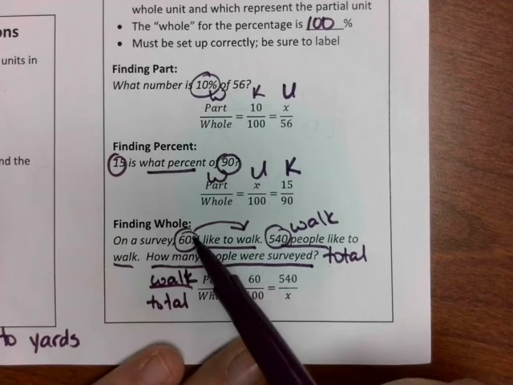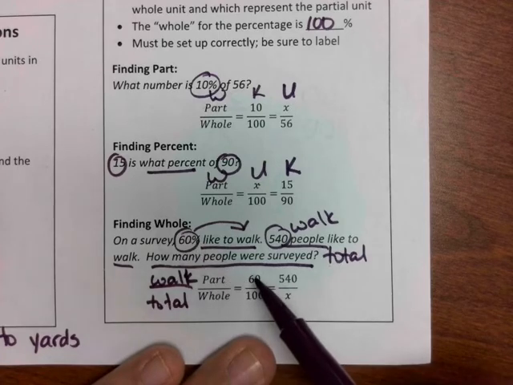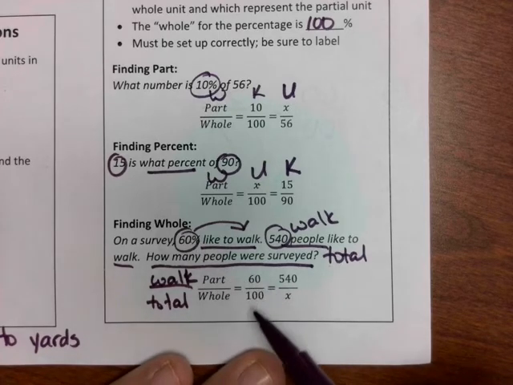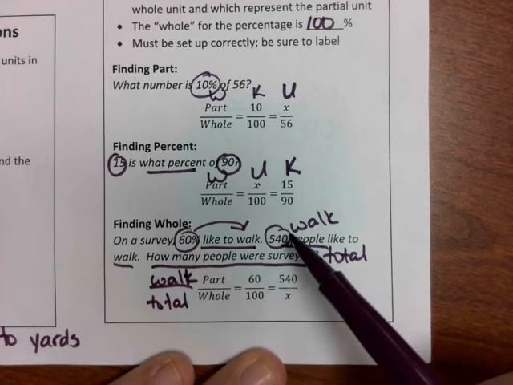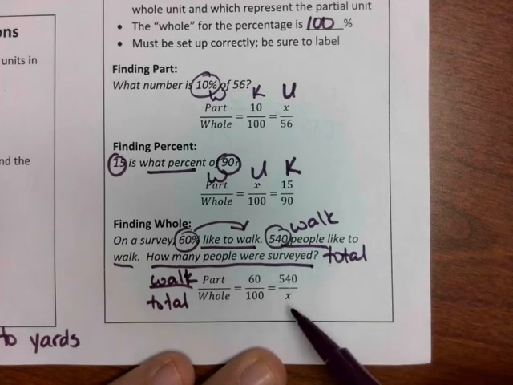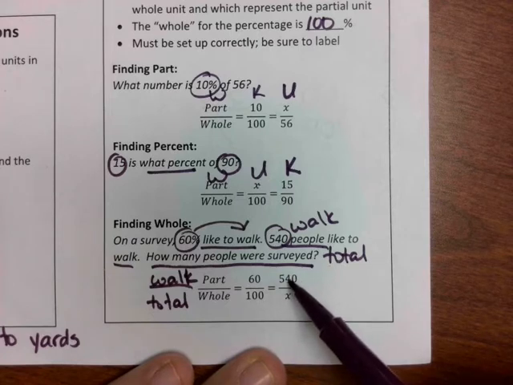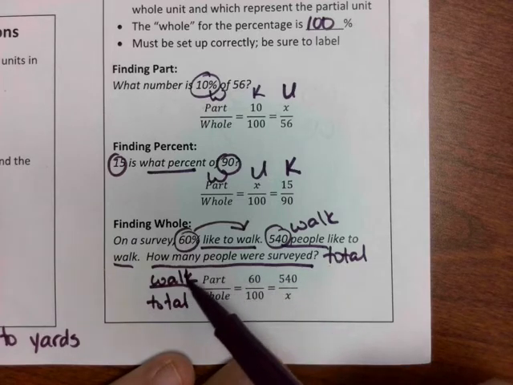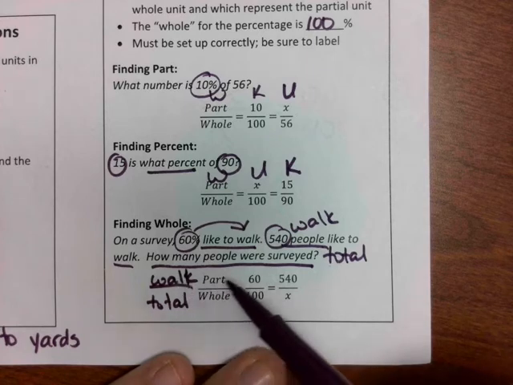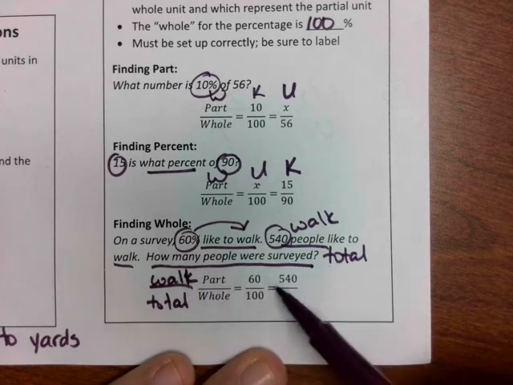And then they knew the percent, 60%, so because I know the percentage, they put 60 over 100. Always put the percentage over 100. And then 540 people, it wasn't the total. It's a big number, but it's not the total. 540 actually represented those that like to walk. So that's the purpose of this word ratio, is that you match it up.